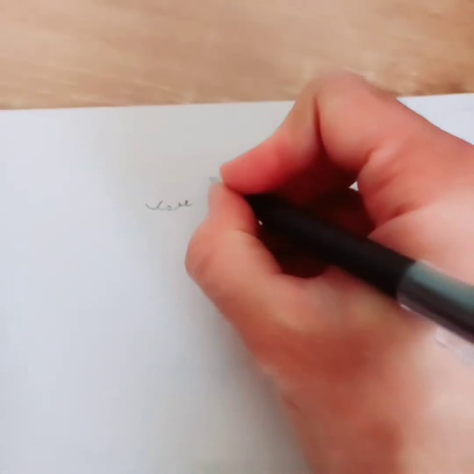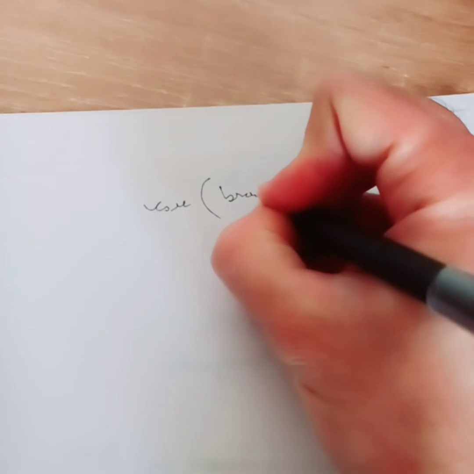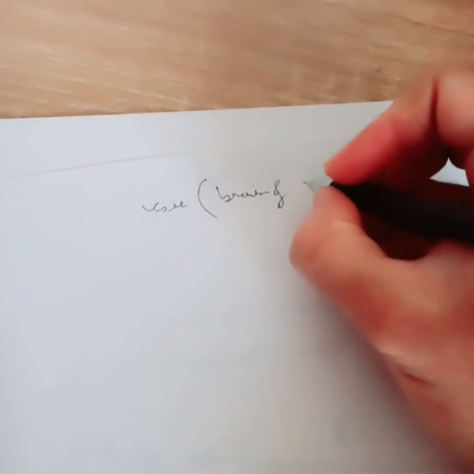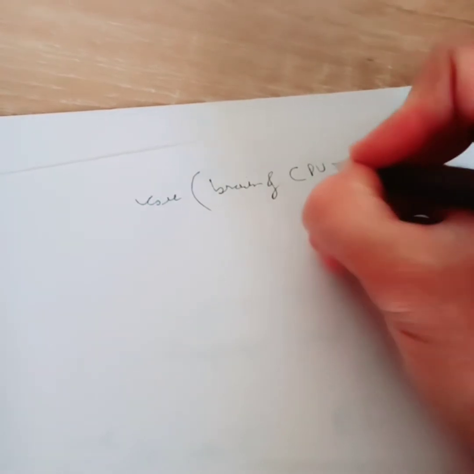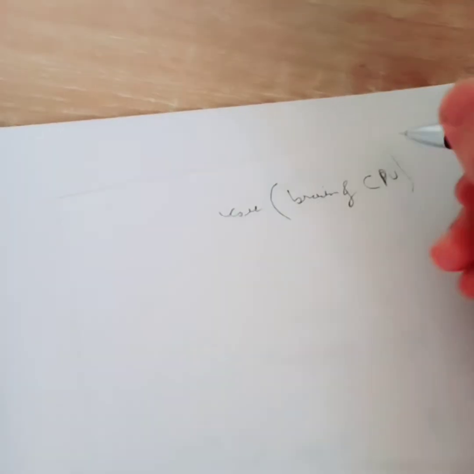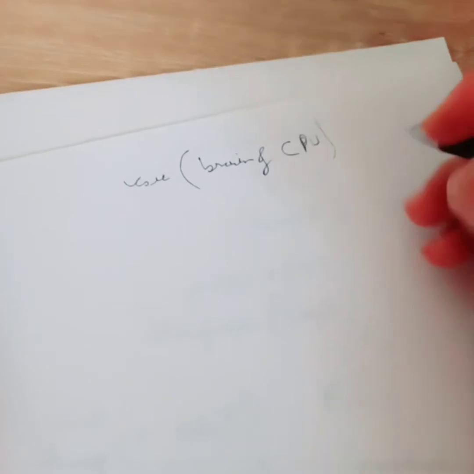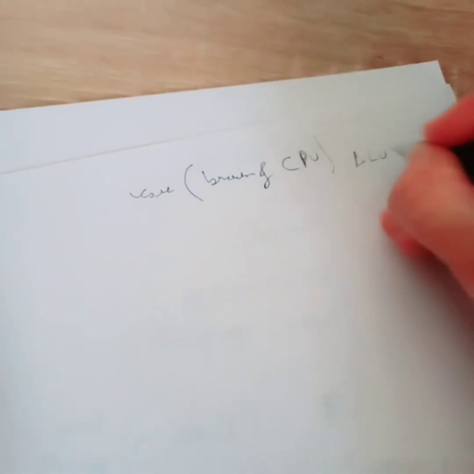So we start from there again. I'll repeat. Core is the brain of the computer. CPU. Remember, I'm talking about CPU, not ALU.